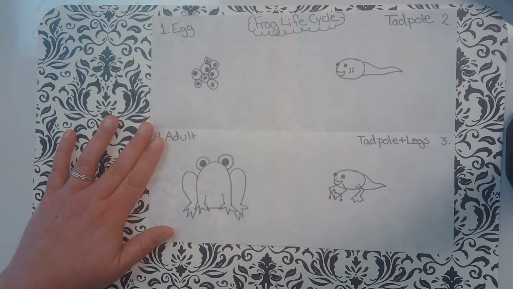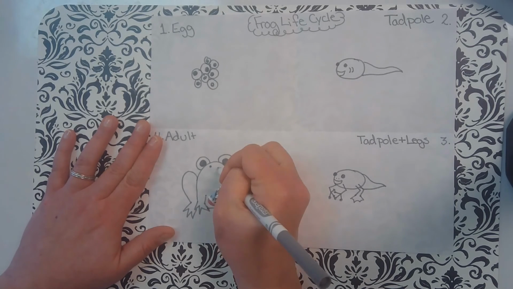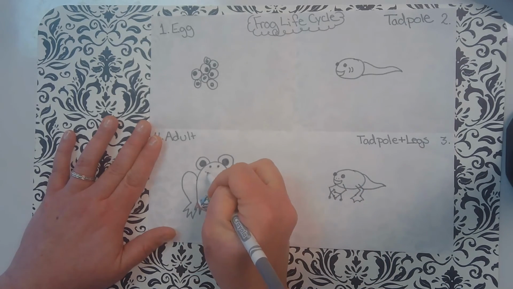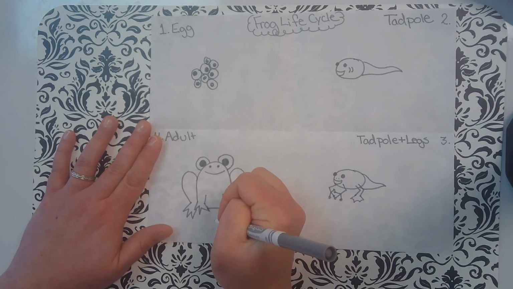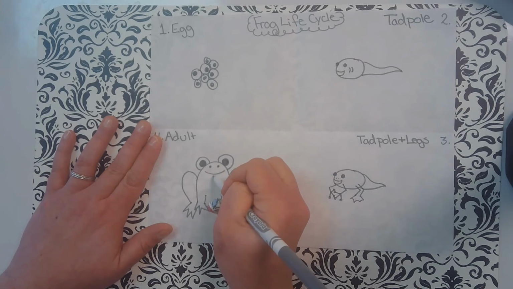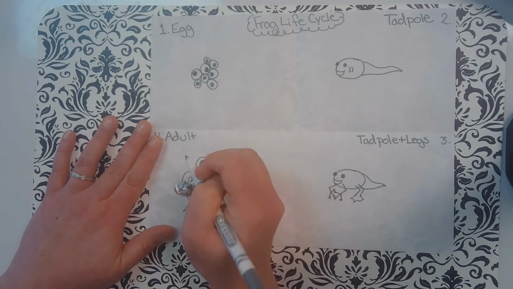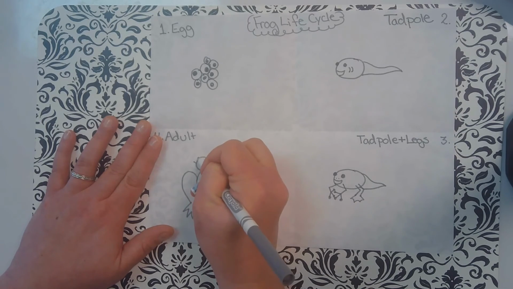What else is our frog missing? Frogs breathe air. He's going to need a nose. And frogs definitely eat. I'll have to give him a great big mouth. And I can give him a little tongue. Or a big tongue. Or a wild crazy tongue. Maybe this is a lady frog. I can give her some eyelashes.